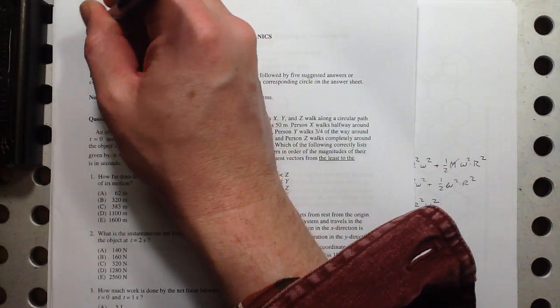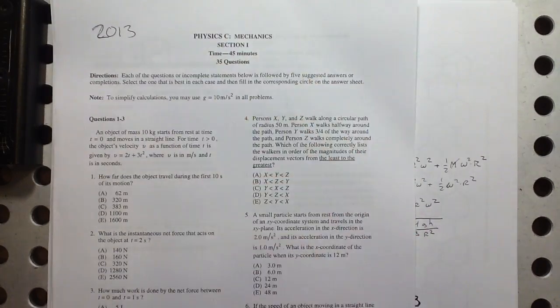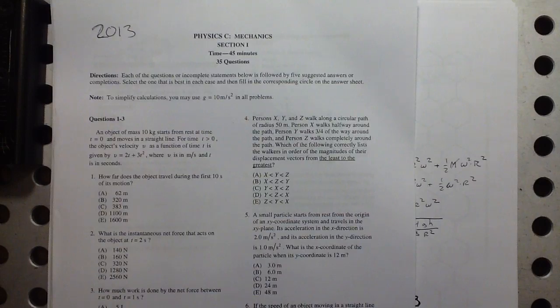Hey, this is the 2013 multiple choice. Some solutions for you. I'm going to do it right on here. I don't have a lot of extra paper right at hand.